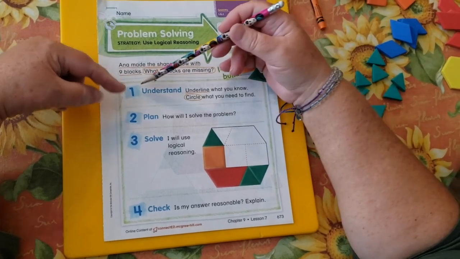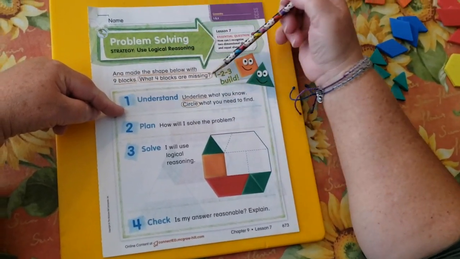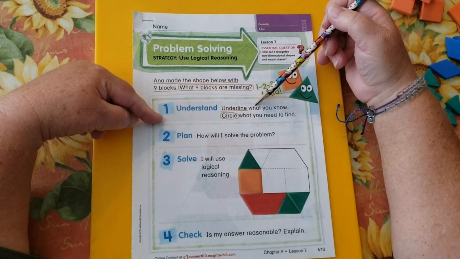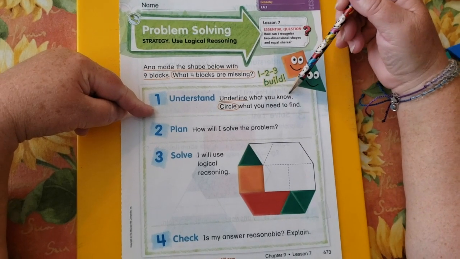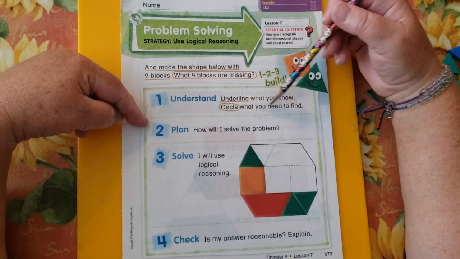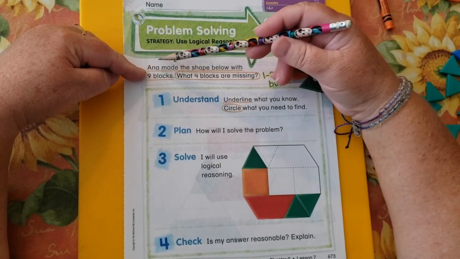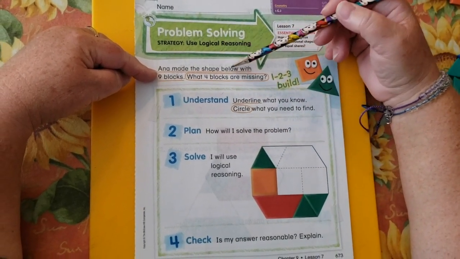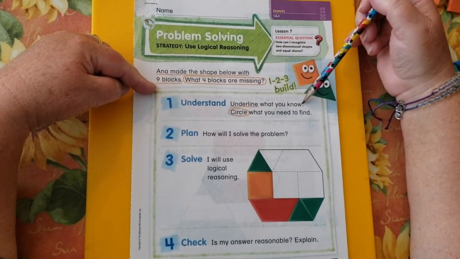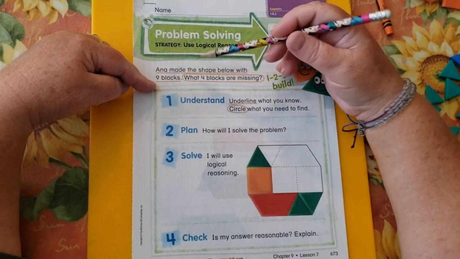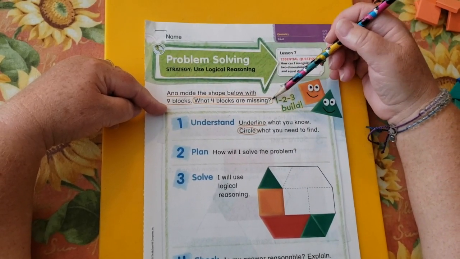So we have number 1, understand. I'm skipping this part for now because we need to read the directions. Underline what you know. Circle what you need to find out. So up here they underlined, Anna made the shape below with 9 blocks. So that's what we know. Then they circled what 4 blocks are missing. That's the part we have to find out.